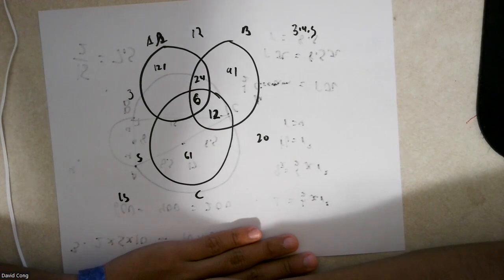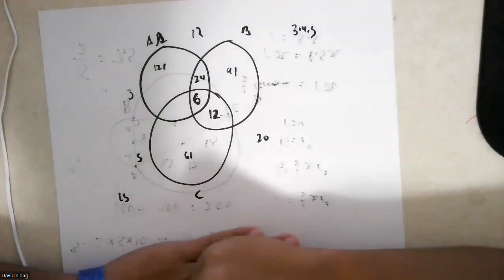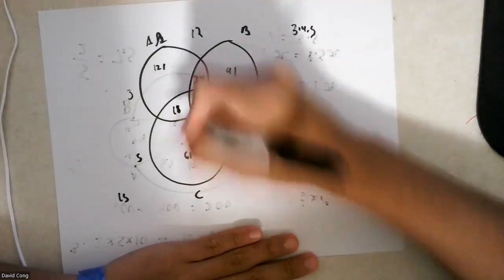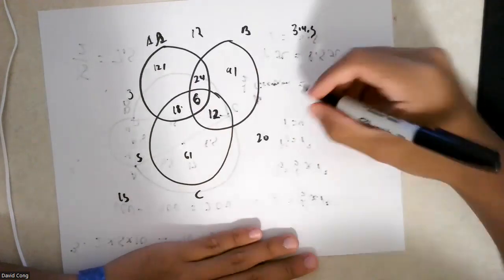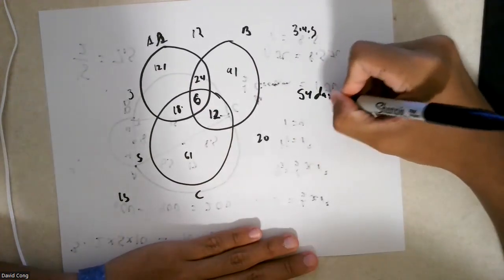If they meet every 15 days, how many times do they meet? They meet 24 times. But 6 is already here. 18. So how many days will exactly 2 friends visit her? 12 plus 18 plus 24. 54 days.